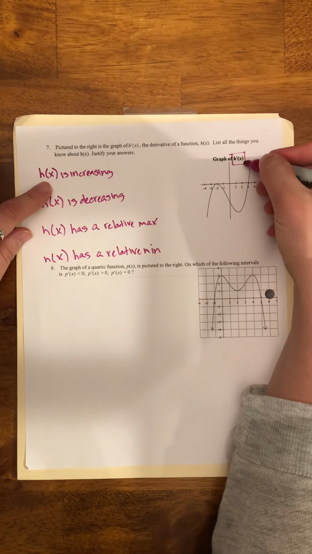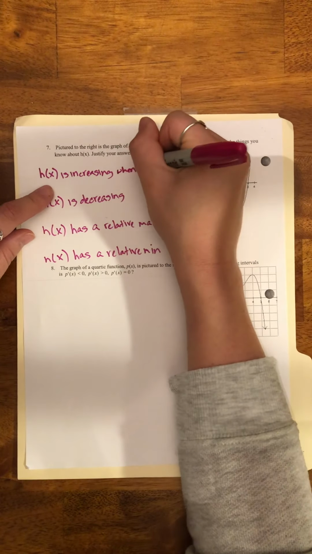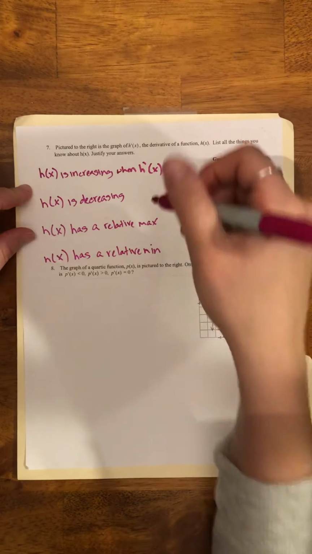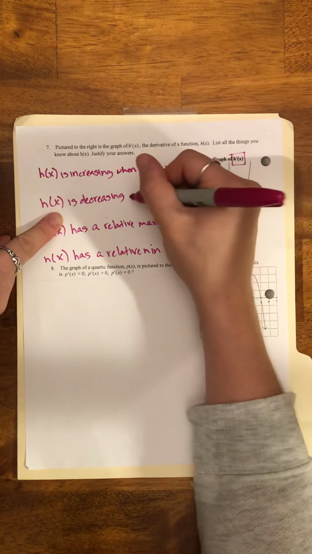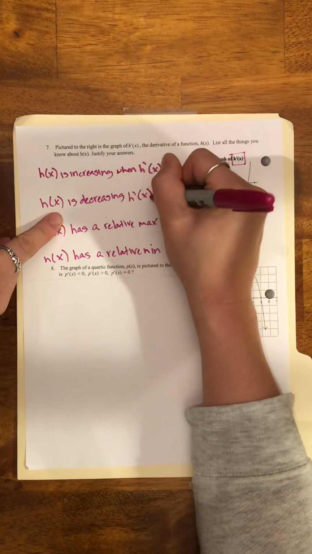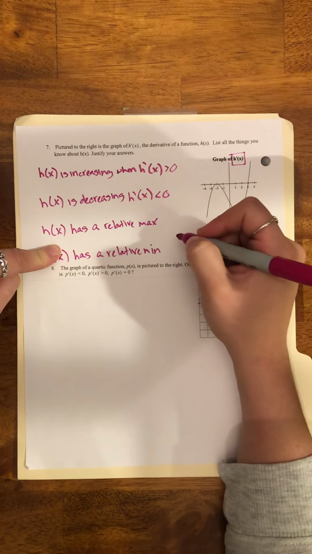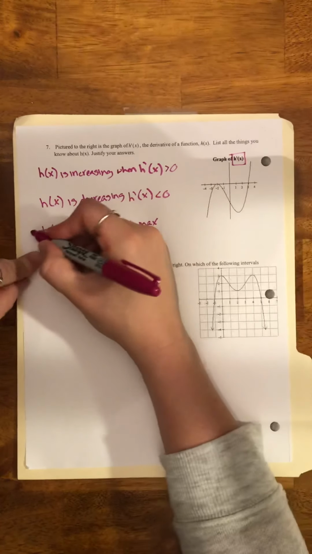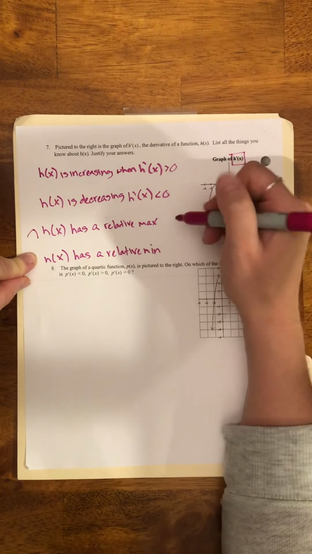So with knowing that I have to justify using h prime, when h prime, I want my slope to be positive, so h prime has to be greater than 0. Decreasing, I want the slope to be negative, so h prime is less than 0. Has a relative max. This is going to be at a specific point, and this is going to happen when the slope changes from positive to negative. So the function is changing, increasing to decreasing.